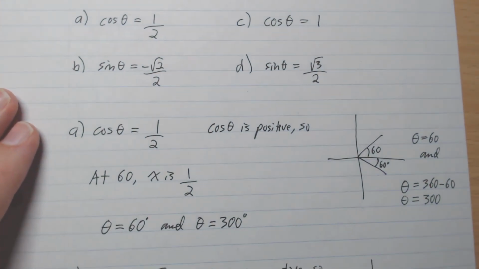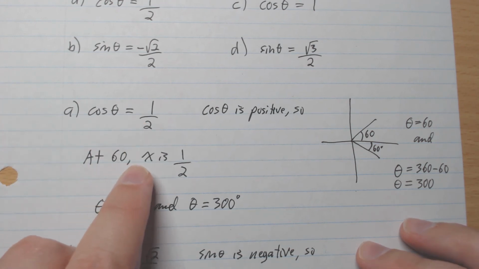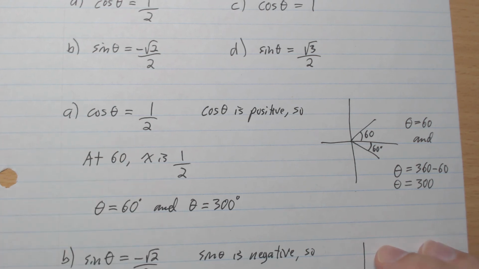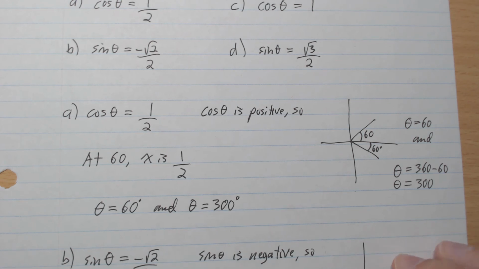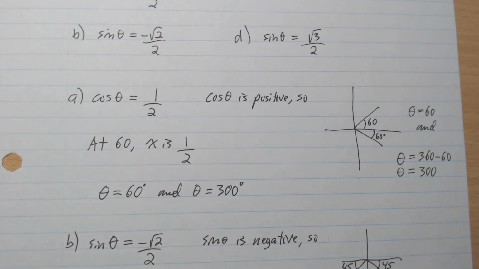Okay, we're back. A, cos of theta is a half. At 60, x is a half. So here we have cos of theta, which is positive. So 60 here and 60 here like that. And so the first angle is 60. The other one is 360 minus 60, which gives 300. And so those are the two angles.